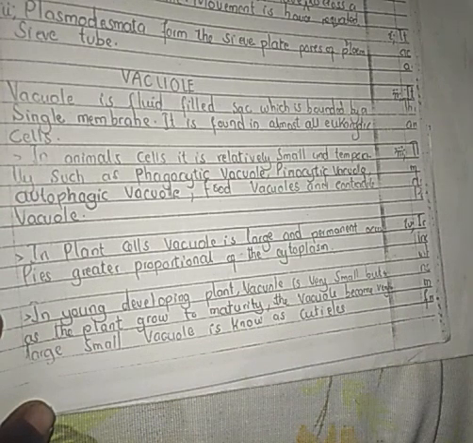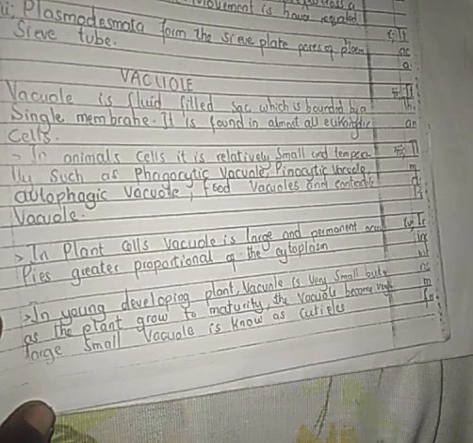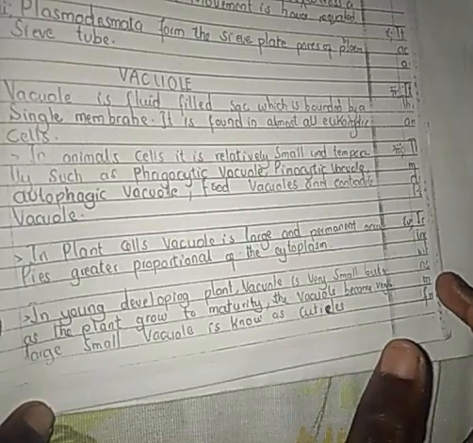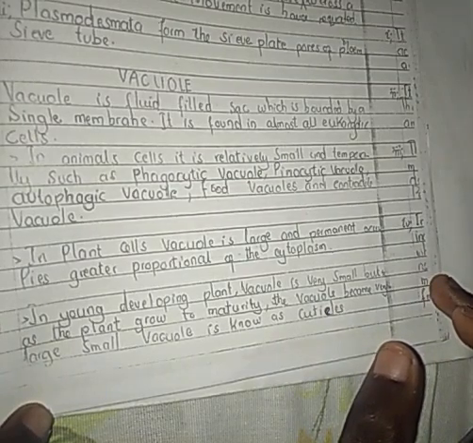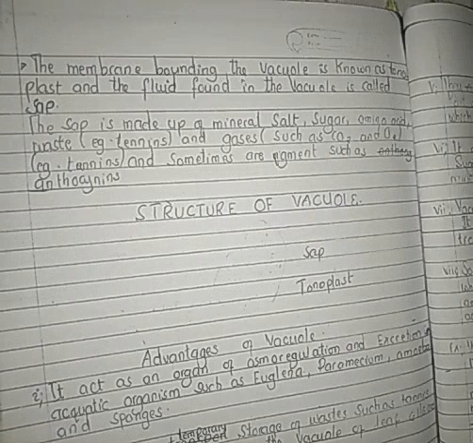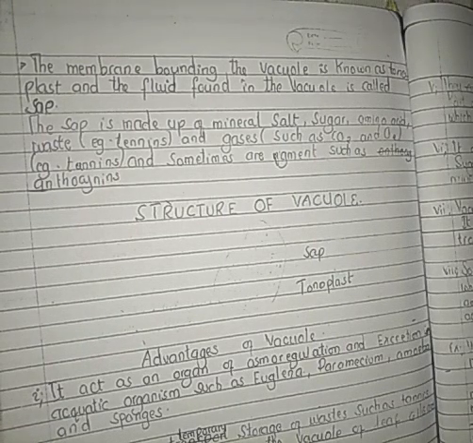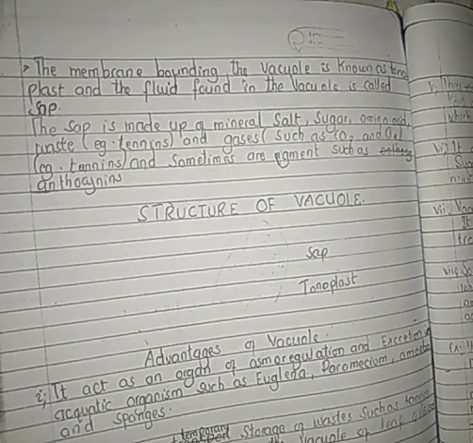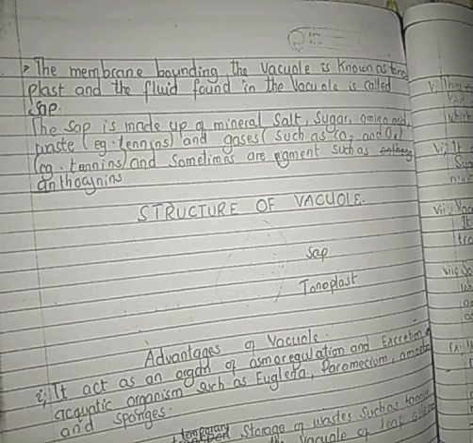A small vacuole is known as a cuticle. The vacuole has a single membrane. It is predominant in plant cells, but not in animal cells. Animal cells have only small and temporary vacuoles, such as phagocytic vacuole and things like that. The membrane bounding the vacuole is known as tonoplast, and the fluid found in the vacuole is called sap. The sap is made up of mineral salts, sugar, amino acids, wastes such as tannins, gases such as carbon dioxide and oxygen, and sometimes pigments such as anthocyanins.